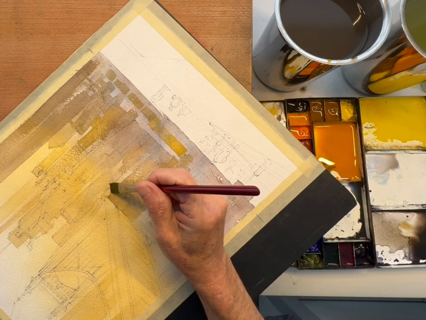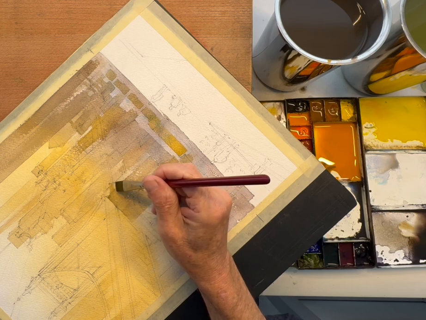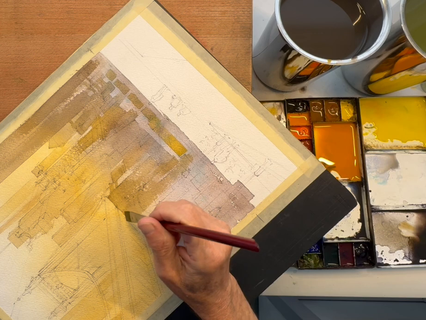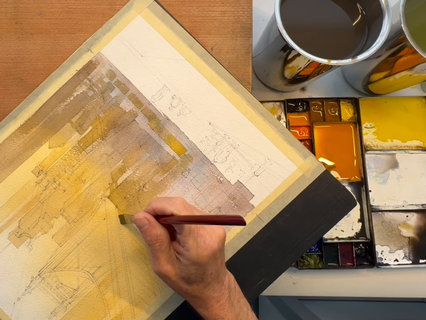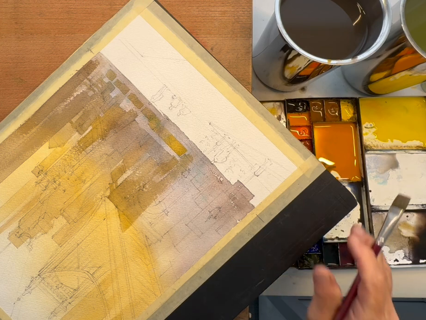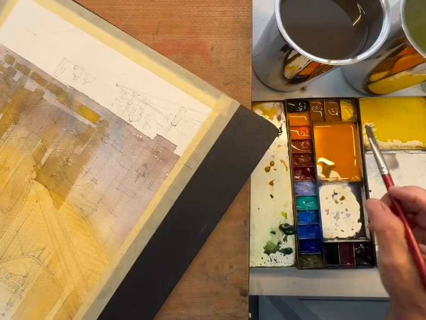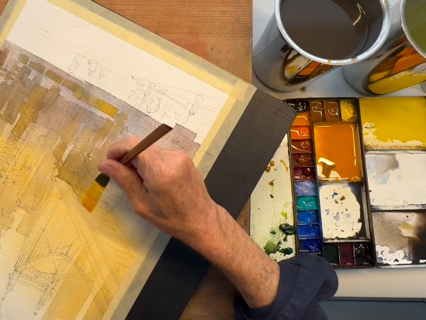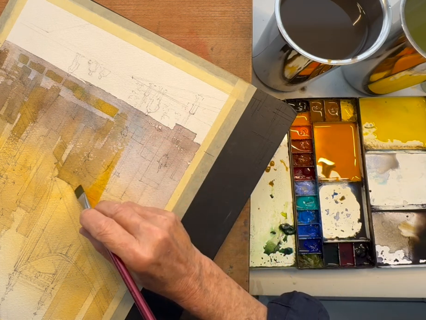If you're not looking at your drawing straight on, you can kind of fool your own eye into not being able to see quickly or right away what it is you're painting. And so it's easier to just then concentrate on shapes and tonalities. So color-wise, not much.